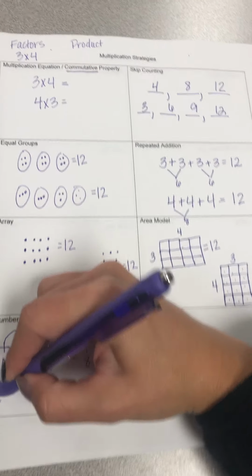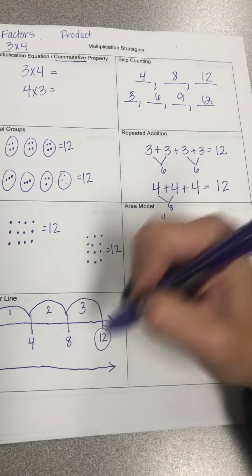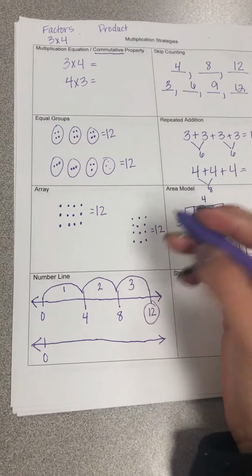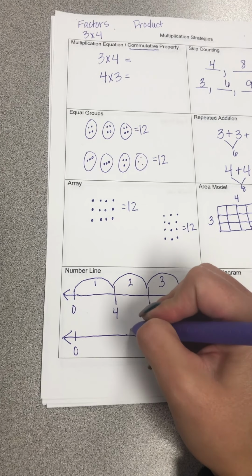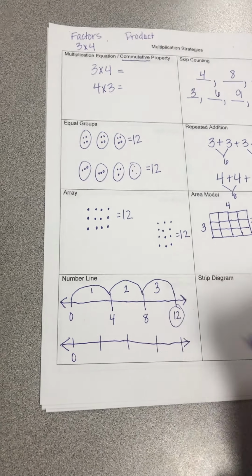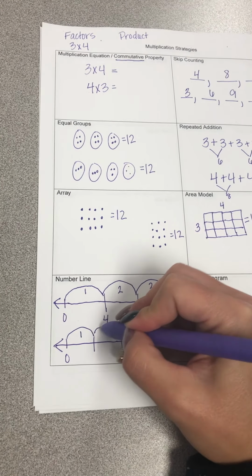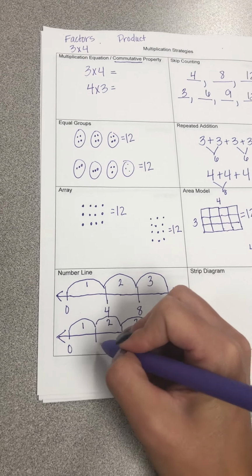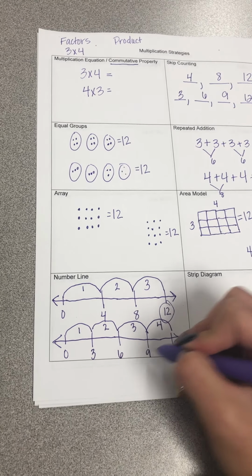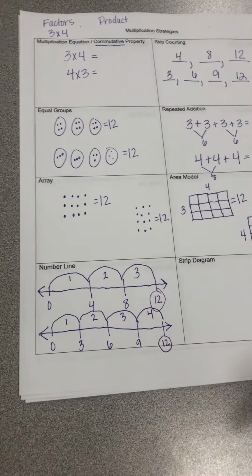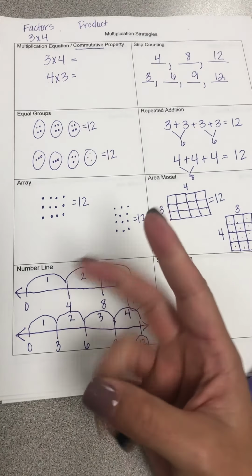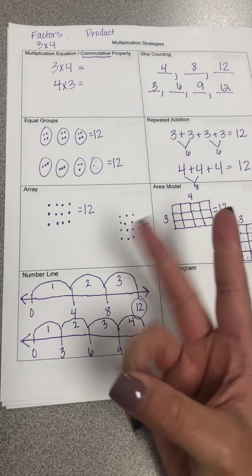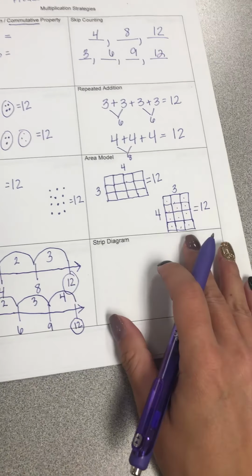And so then the same with the other number line, except this time we're going to need 4 jumps and we're going to skip count by 3s. So since 4 is an even number, we can start at half, and then you cut that half in half and that half in half. So there's your first jump, your second jump, your third jump, and your fourth jump, and then you would skip count by 3. So 3, 6, 9, 12. Again, if they can't count that fast, just doing their fingers. 1, 2, 3, writing that number down, 4, 5, 6, writing that number down, 7, 8, 9, writing that number down, 10, 11, 12. And then the last one is a strip diagram.